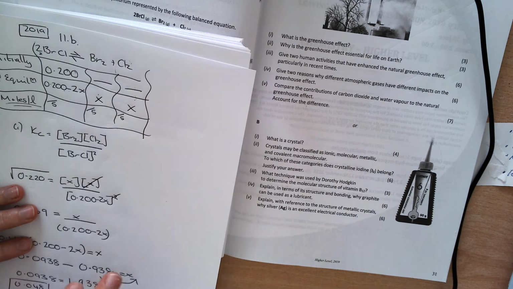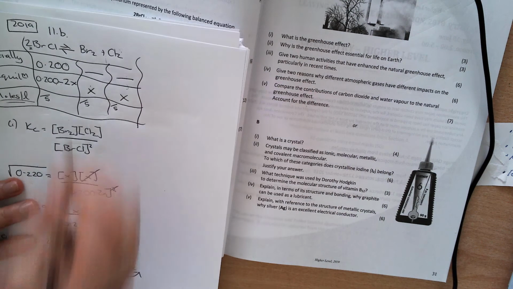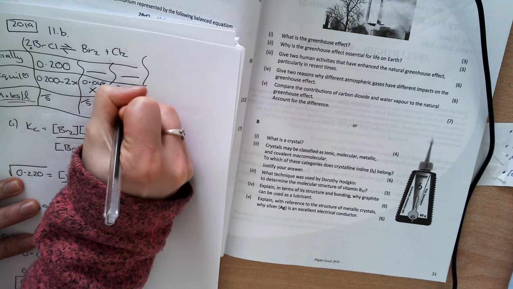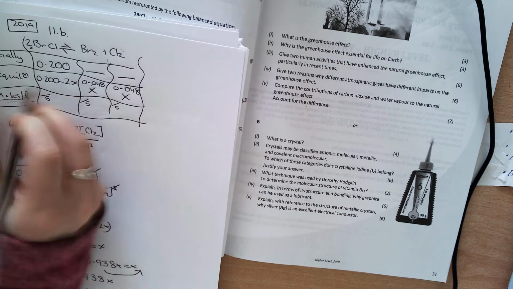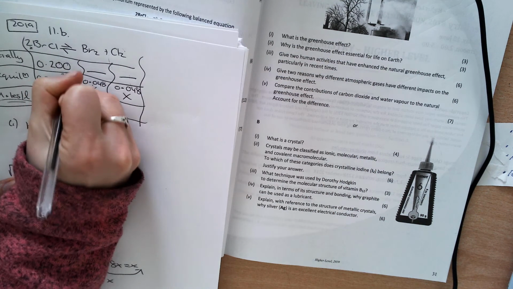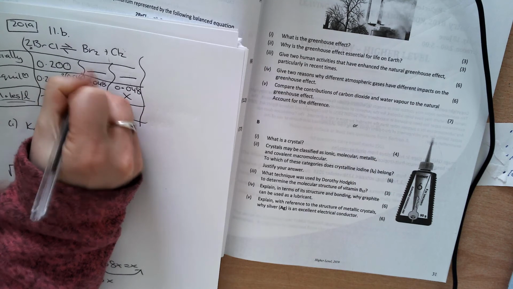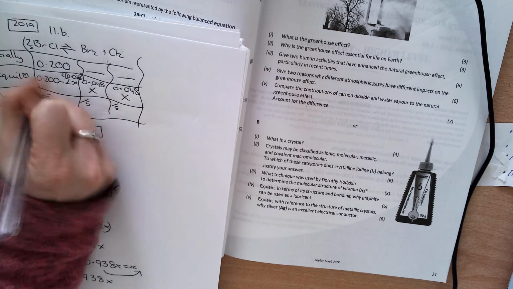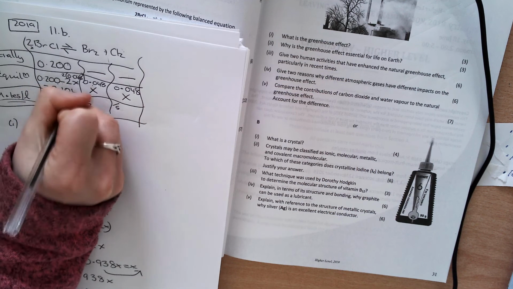Okay, so I'm just going to go up here and I'm going to fill in my values here. So x here is 0.048, x here is 0.048, and this is minus 2 times 0.048. So it's 0.200 minus 2 by 0.048. So that's going to give me a value here of 0.104.